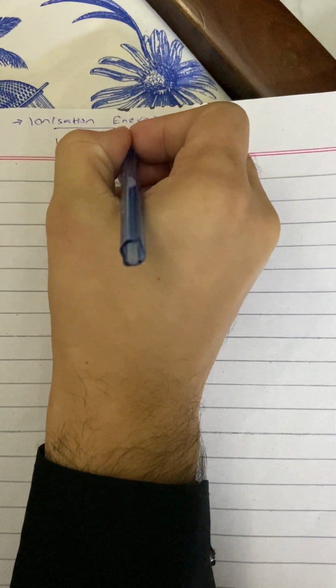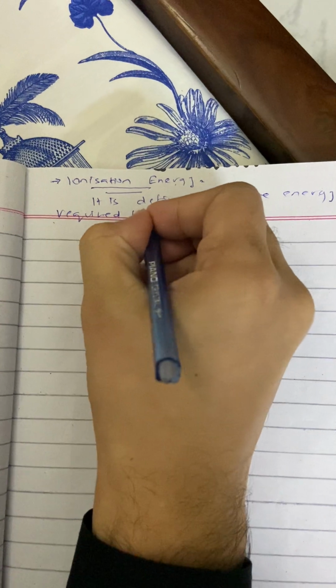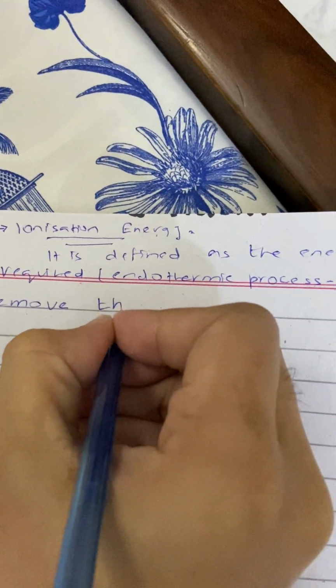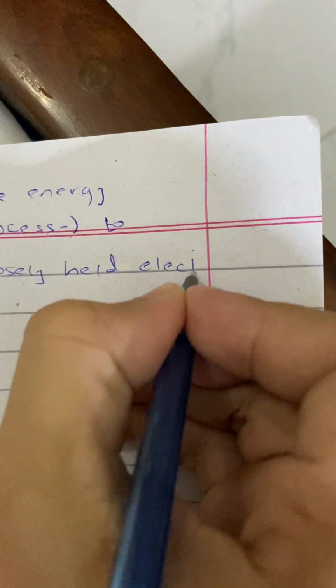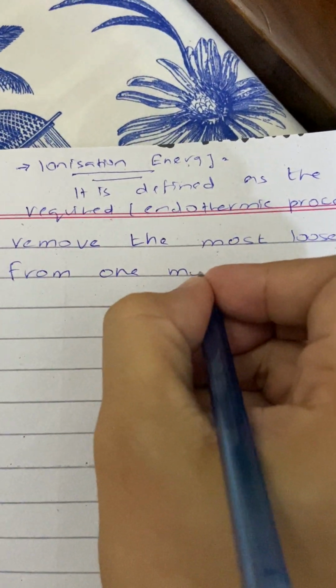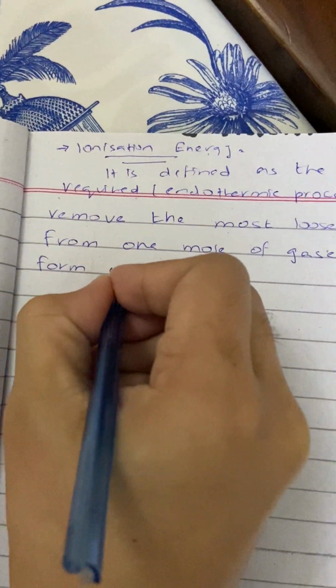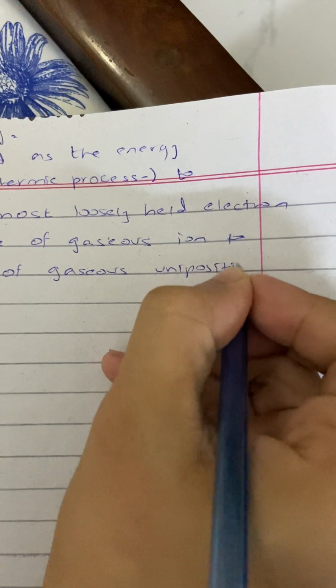Our topic is ionization energy. It is defined as the energy required, which means it's an endothermic process, to remove the most loosely held electron from 1 mole of gaseous atoms to form 1 mole of gaseous unipositive ions.